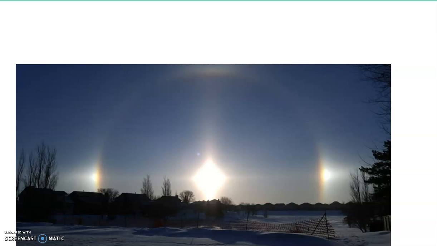So sundogs and sun halos are a wonderful natural visualization of the whole refraction idea. There's internal reflection involved, the whole bit, all the stuff that we've been talking about. It's really kind of cool. A nice natural phenomenon that happens all the time.